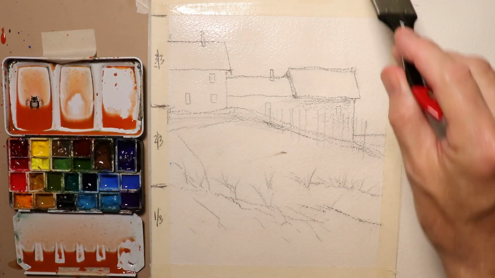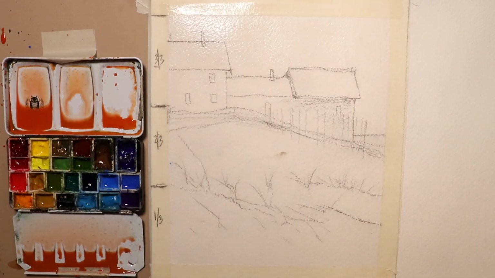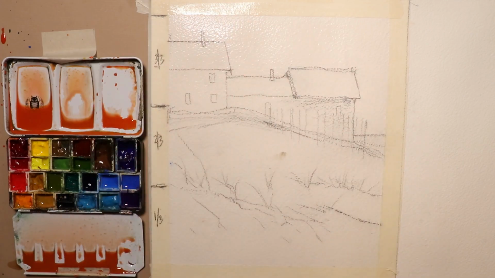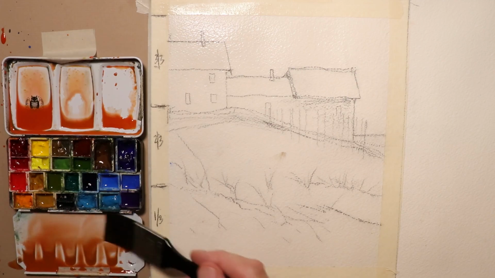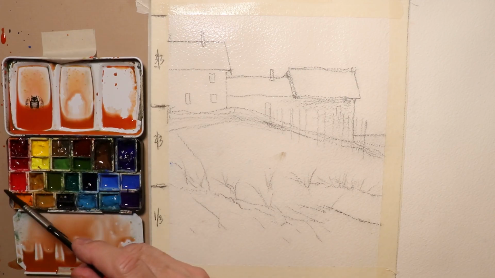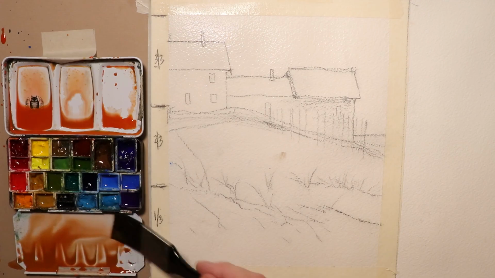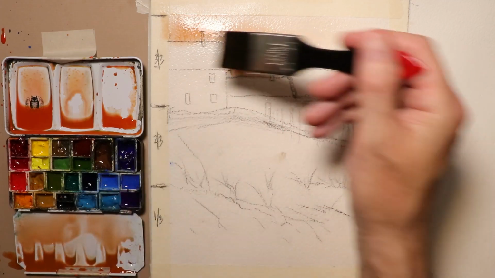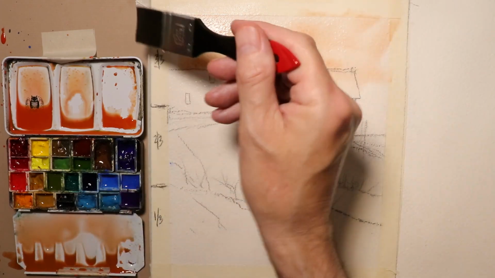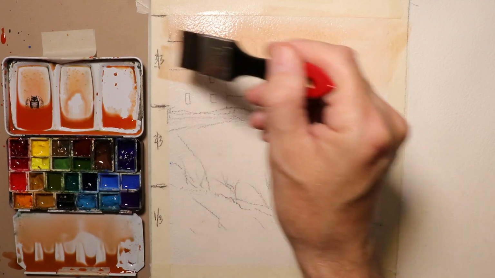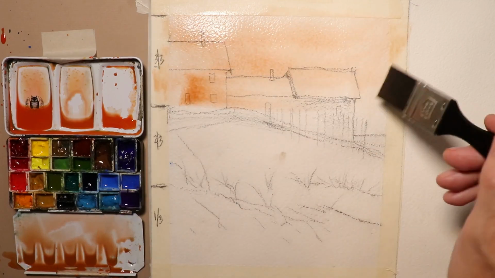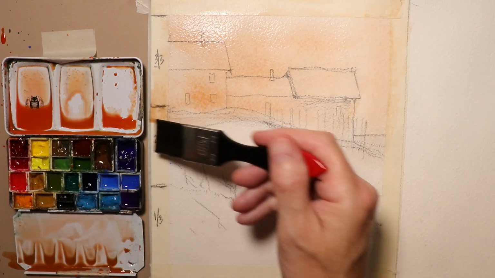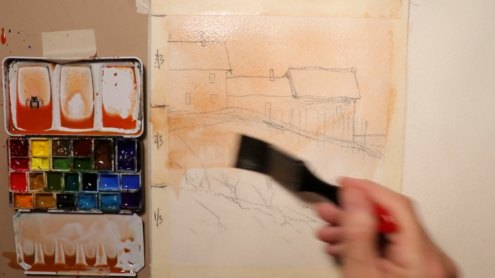Just like that. Okay. Now that the paper is damp like that, we can let it sit for a few seconds. And then we'll start taking that peachy color. Might need a little more orange. And then let's just get our peachy kind of orange going across the whole painting. And that's all you want to do, put a whole wash across the entire painting, like an underglazing. We could call this an underpainting, an underglazing of that peach color.